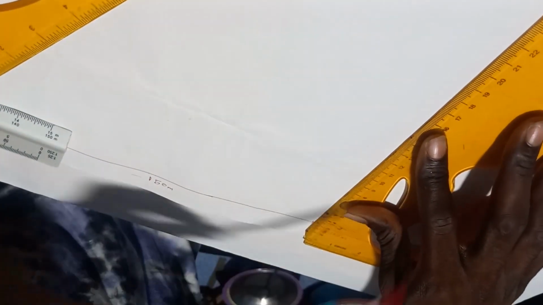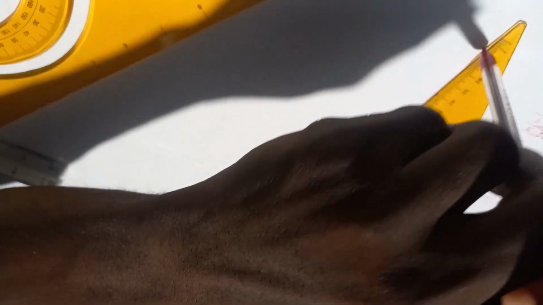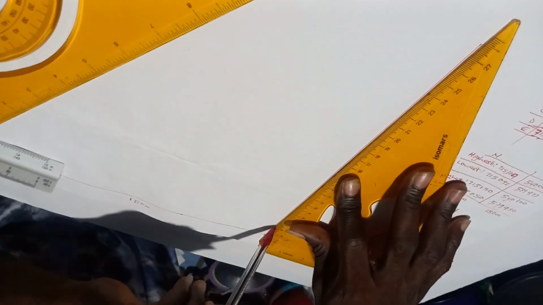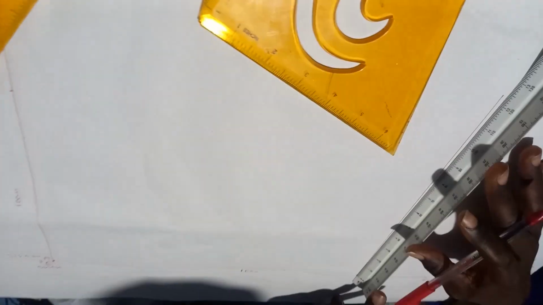I'll bring my scale to this place using the same scale and place it to the base point.